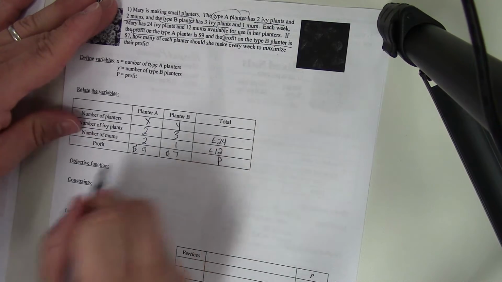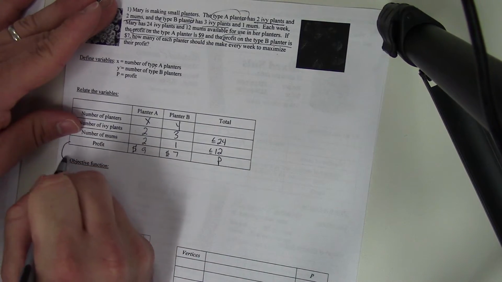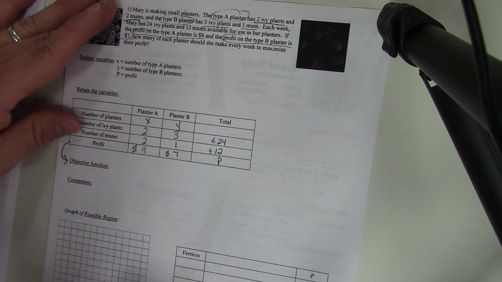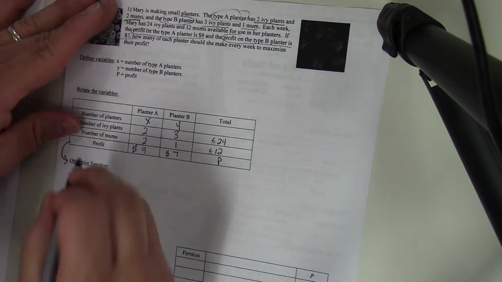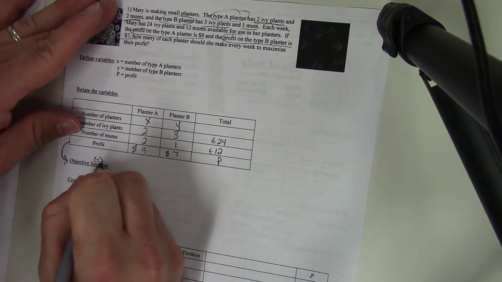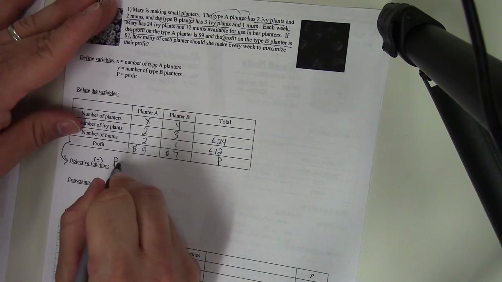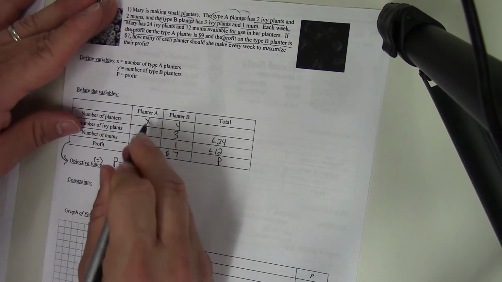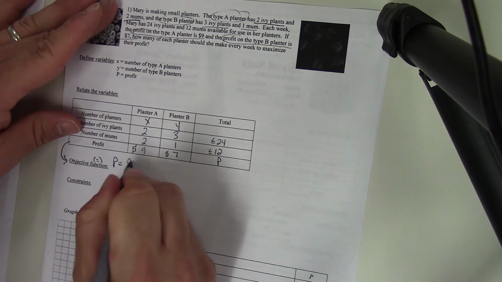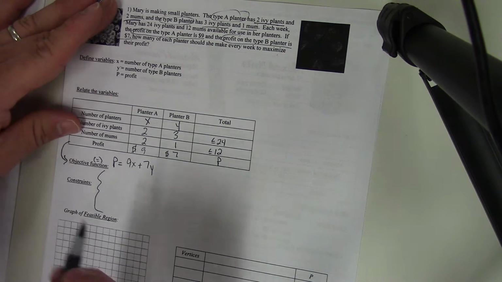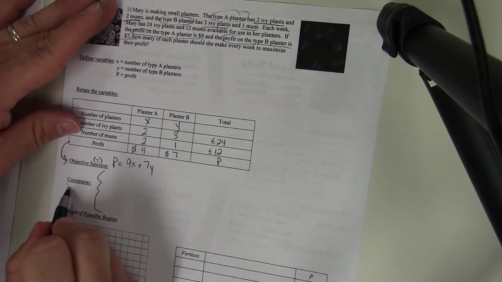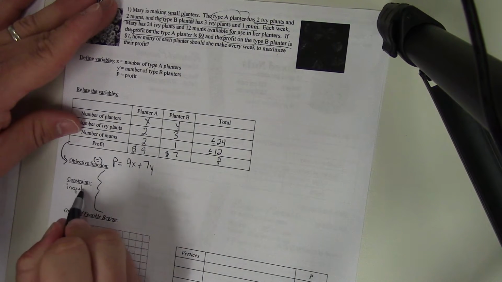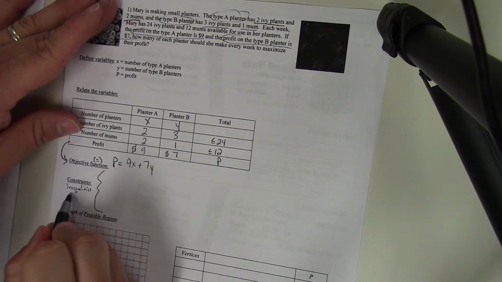But from this information we have to use our objective function, and our objective function 95% of the time is going to come from profit. It is always an equation, put an equal sign there, and it is P equals 9x plus 7y. Our constraints are always inequalities, and by inequalities I mean they're going to have these symbols in them.